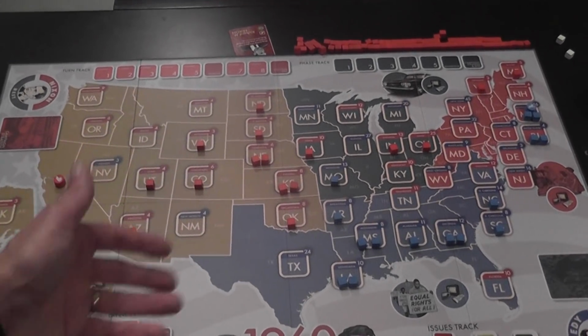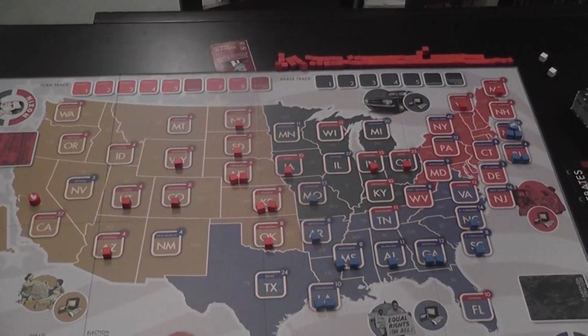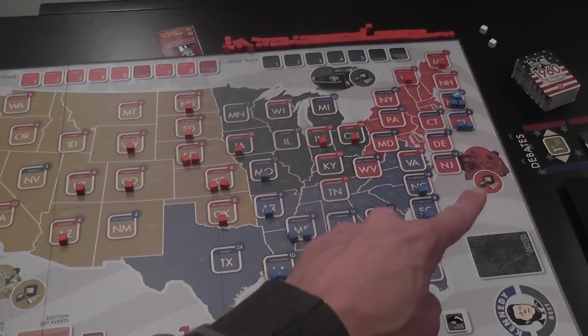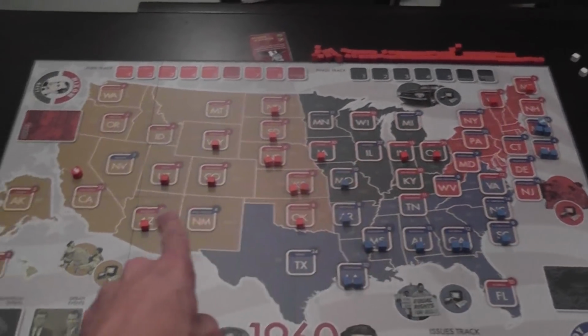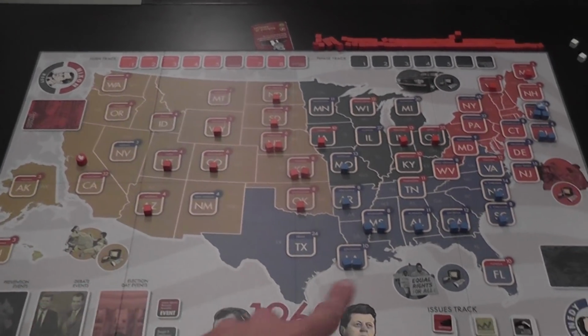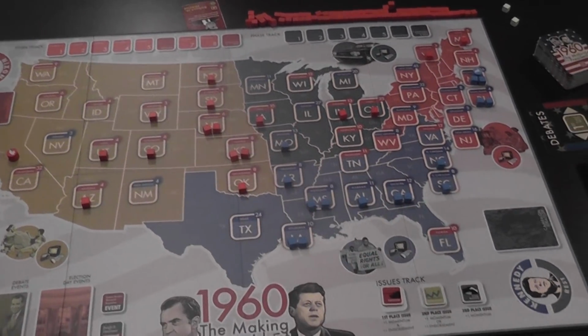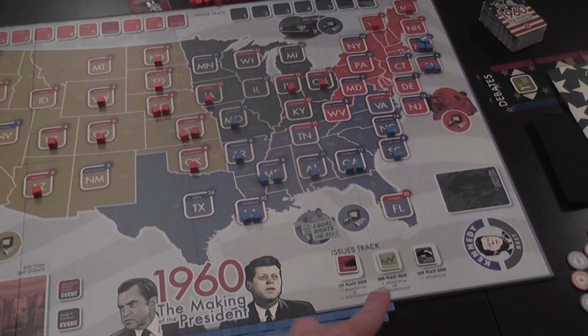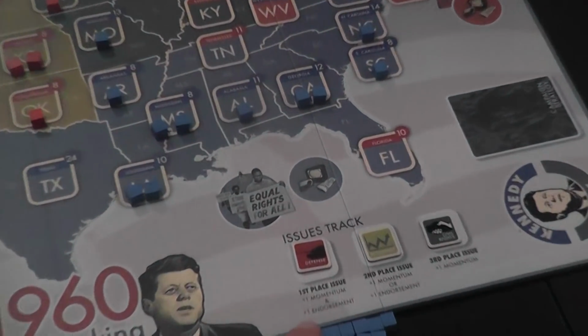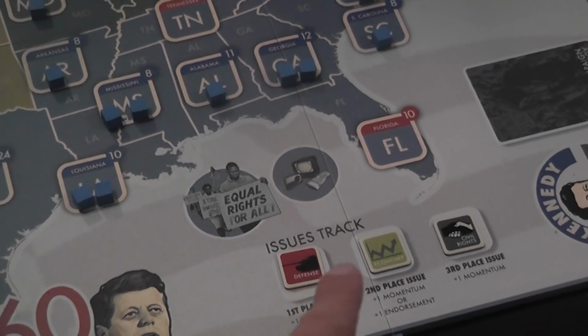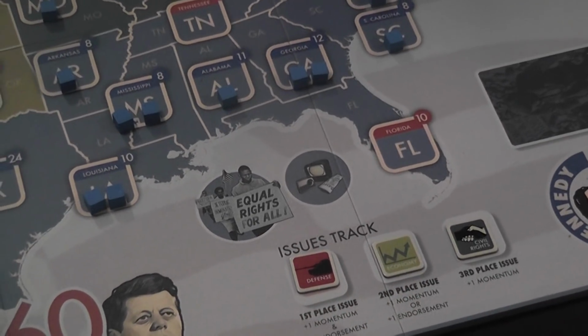So this is the general idea. You will play cards to generate actions, to place support cubes here, and also to place cubes in these areas here that represent the media. If the media are friendly to you, that's good for you. And also we have three issues that people care about during the game: defense, economy, and civil rights.